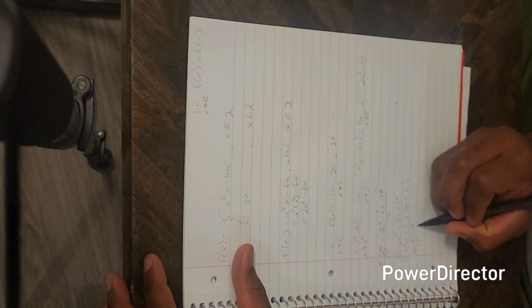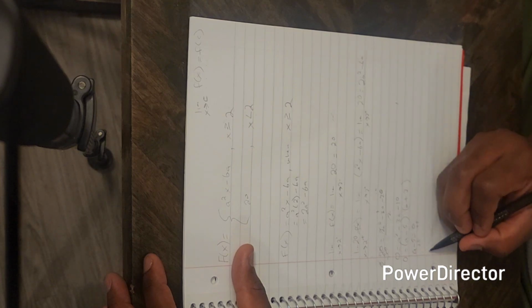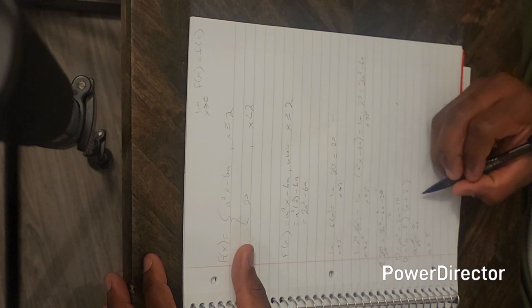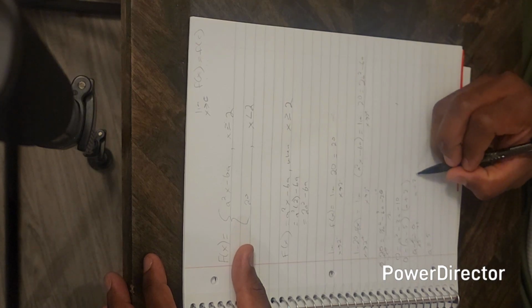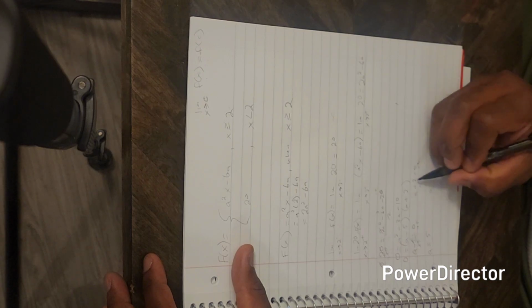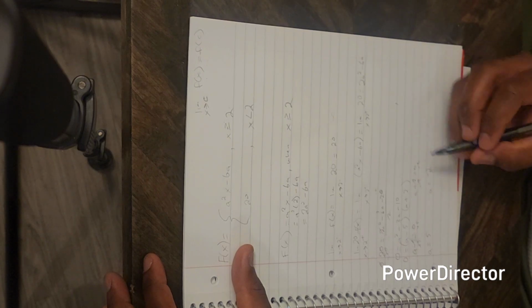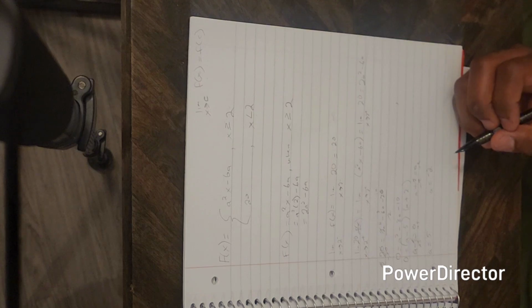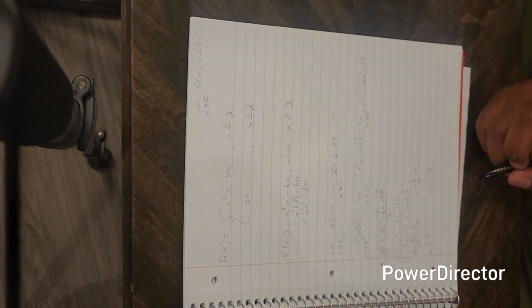Add that 5 to both sides. And we get a equals 5. We go a plus 2 equals 0. Minus 2 on both sides. We get a equals negative 2. And that is the answer.